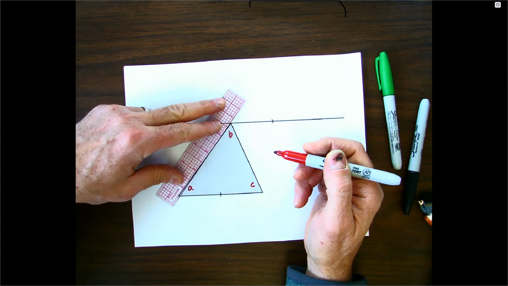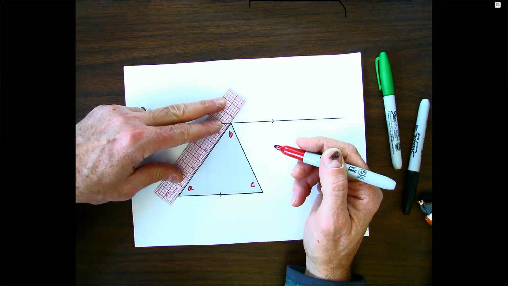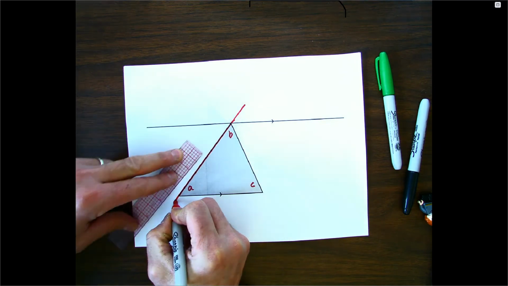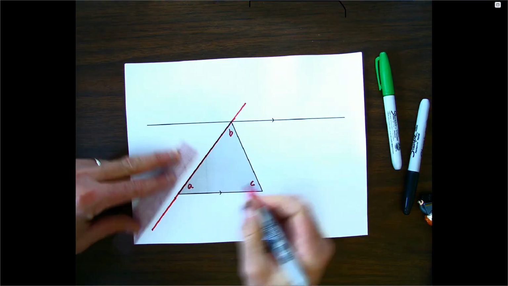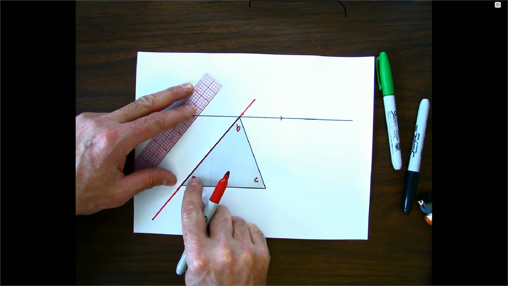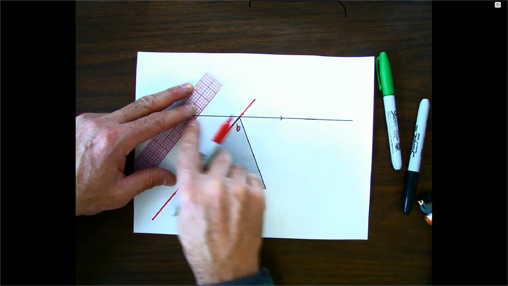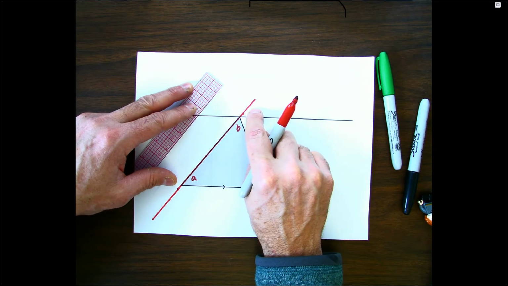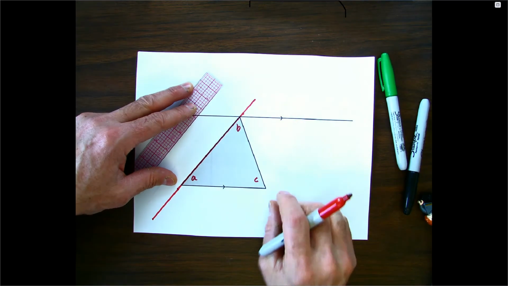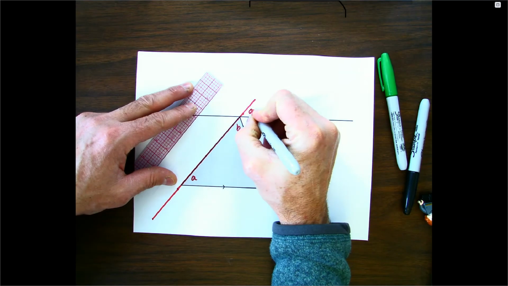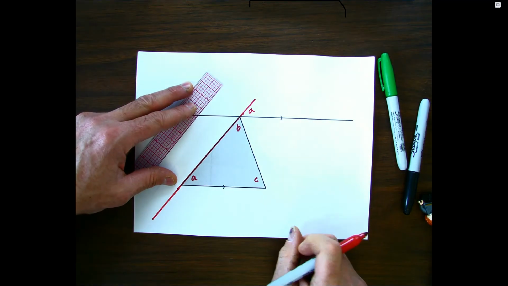If we extend this segment into a line, I can see that this angle A on this line, which is parallel to this line, will correspond to this angle right here. Since these are parallel lines and the parallel postulate tells us that corresponding angles are congruent, I can say that that angle right there should be A as well.